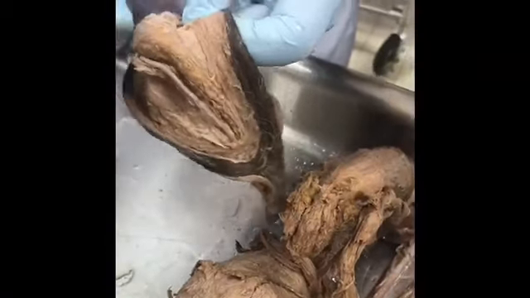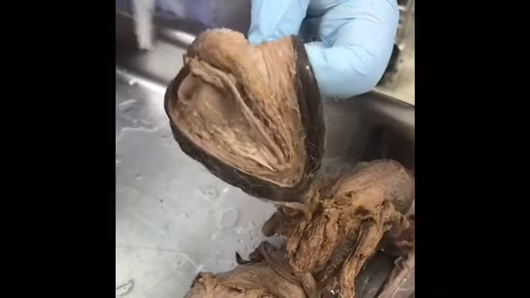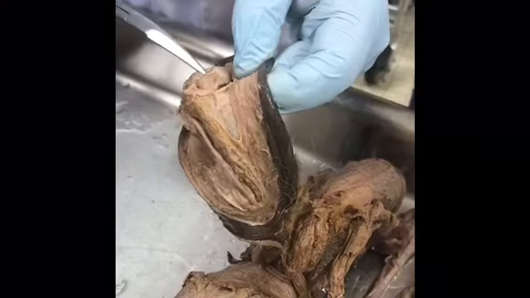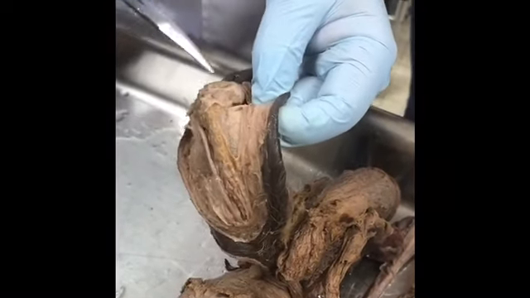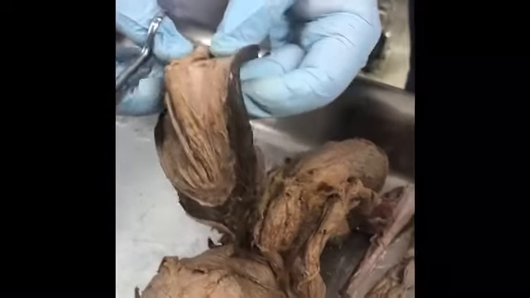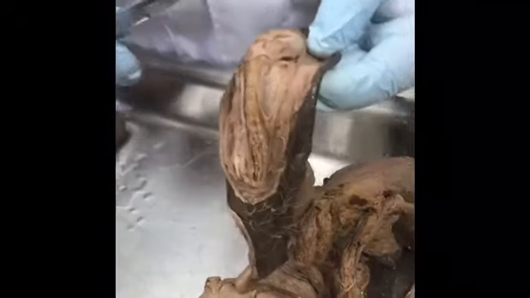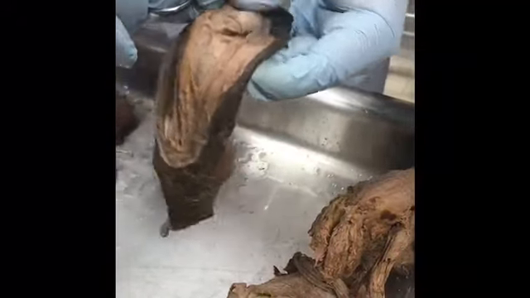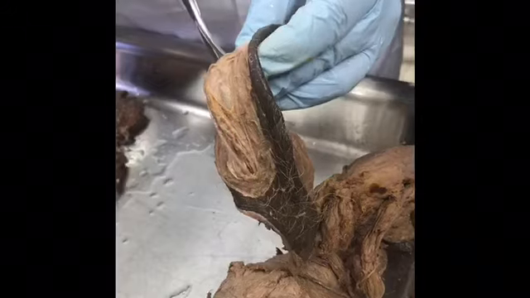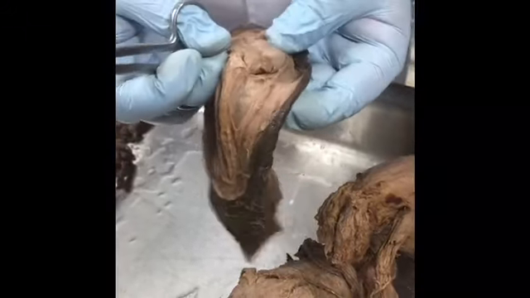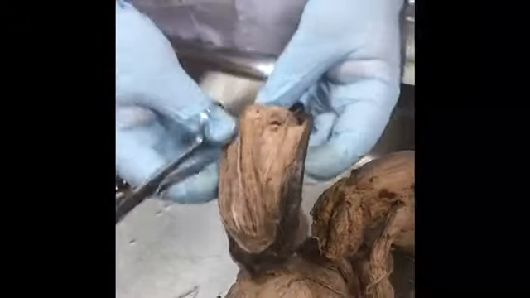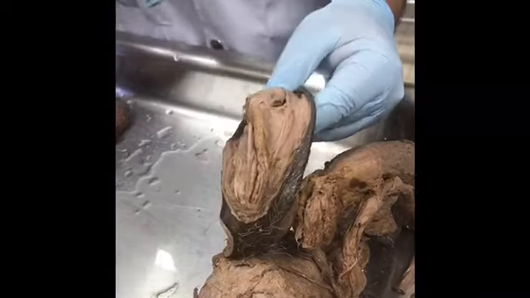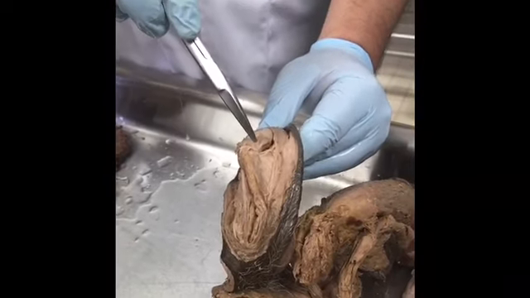What do you see here then, just beneath? Right, you see the epididymis. So basically this is the epididymis here. But if I pin this, what would you say?